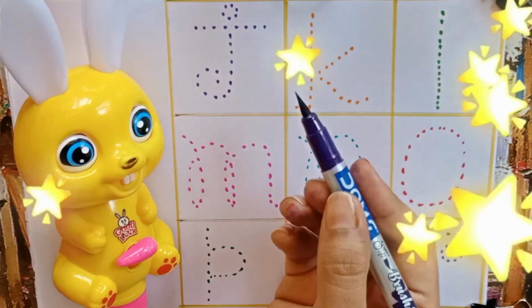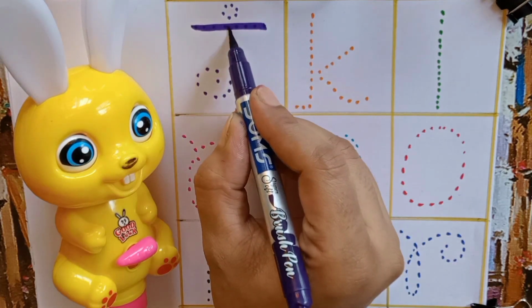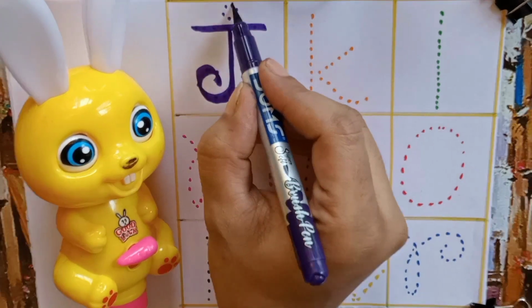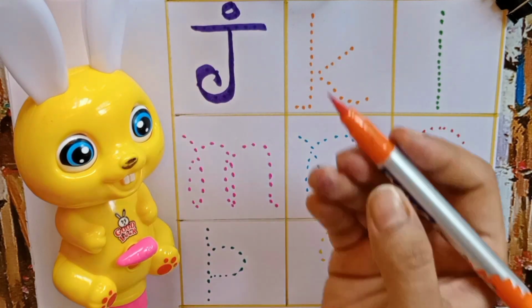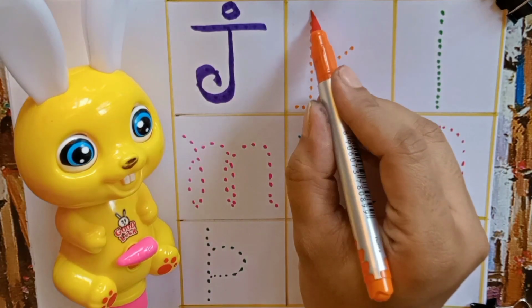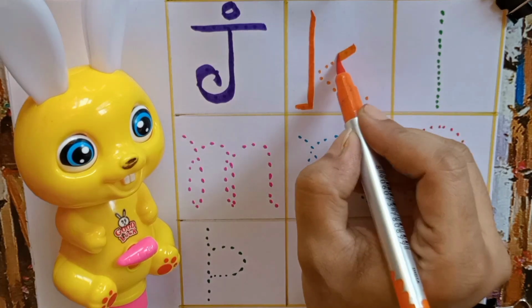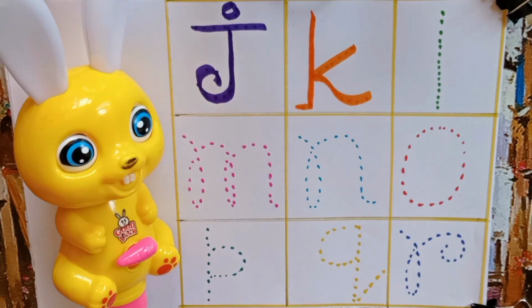Now keep it aside. Let's learn alphabets. Purple. J. J for jasmine. Jasmine is a flower. J. Orange. K. K for kiwi. Kiwi is a fruit. K. Light green.